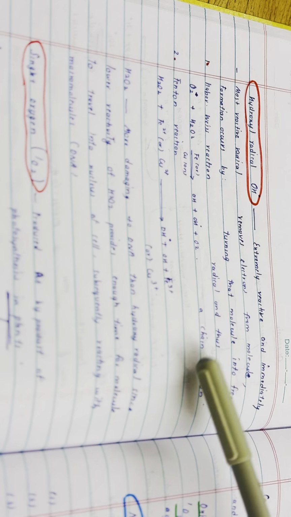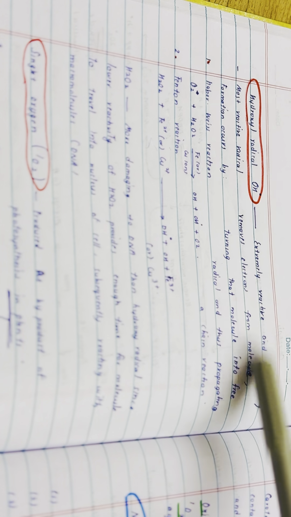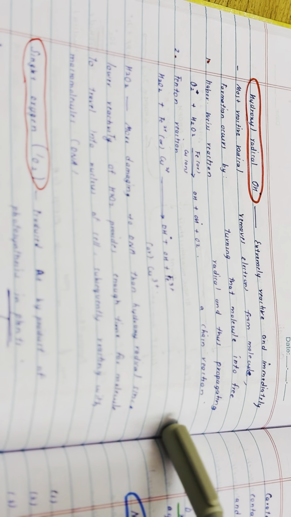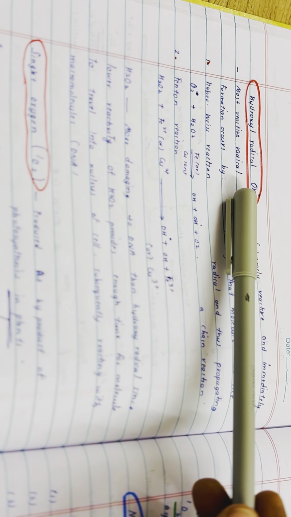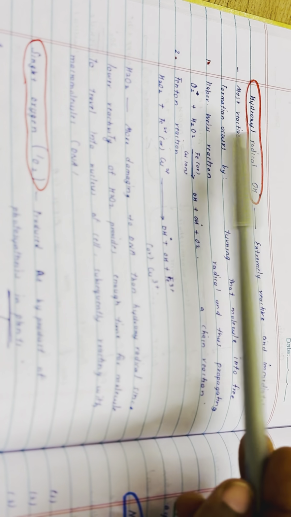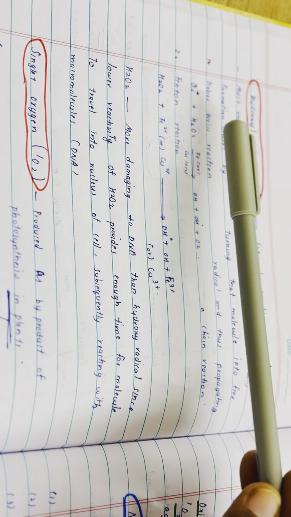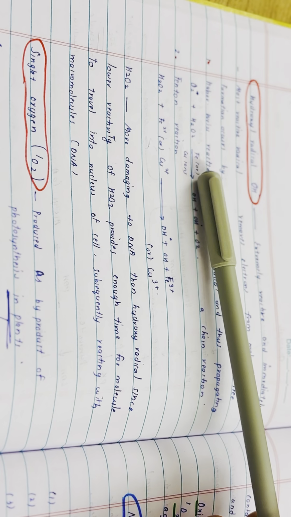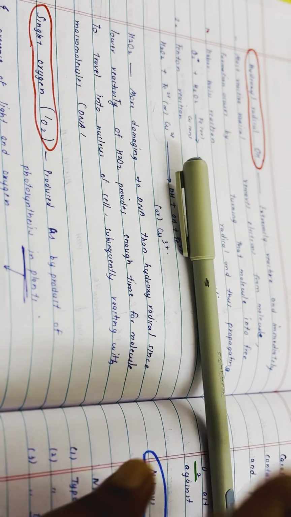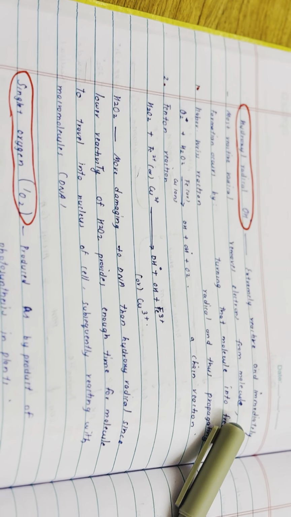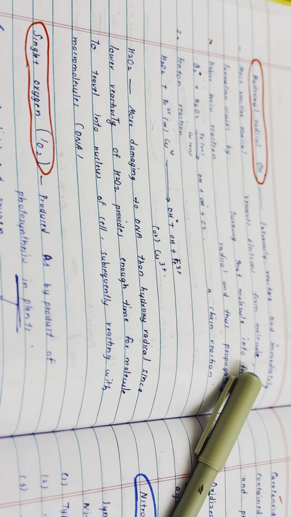So this is very reactive since it undergoes chain reactions, and we can prepare this hydroxyl radical by two methods. First one is the Haber-Weiss reaction. There, superoxide on reacting with peroxide in presence of iron or copper ions, we will get one OH hydroxyl radical, a hydroxyl ion, and oxygen. So that is the first preparation method.